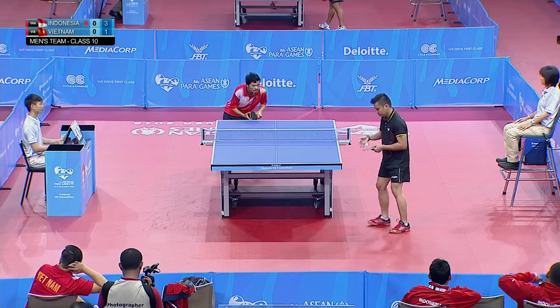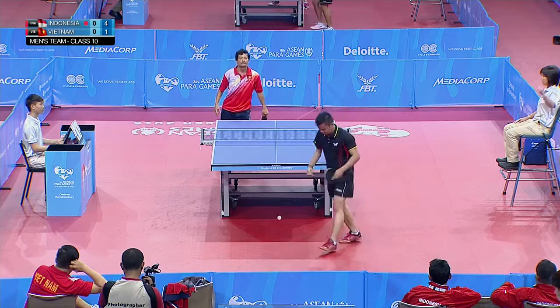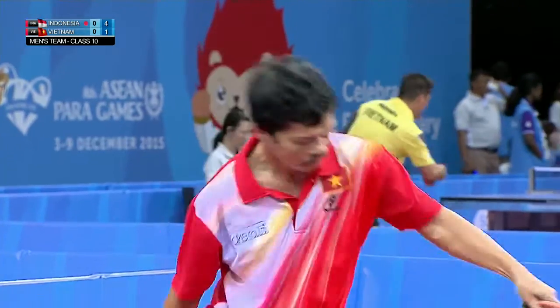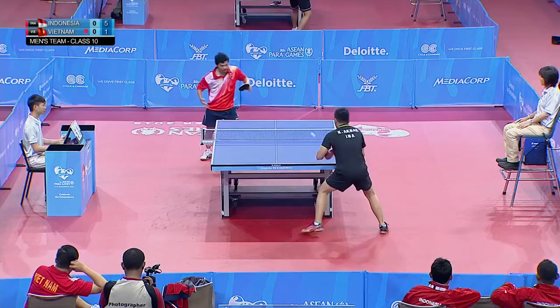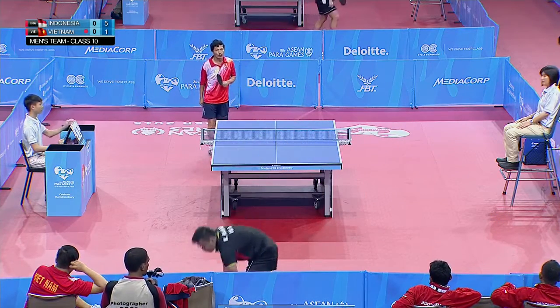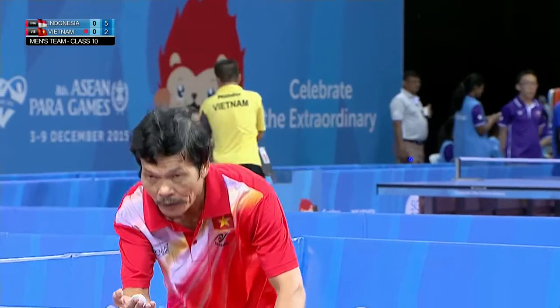4-1 now. Akbar really putting pressure on. He's very, very quick, and that one's too high because the spin came off the block attempt. Push it back far too high. 5-1. Good work. Nice angle on that one. Very impressive.